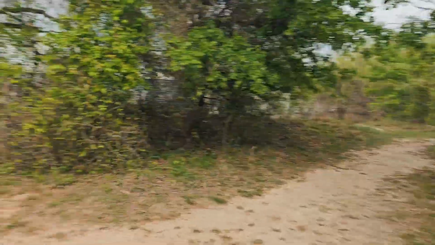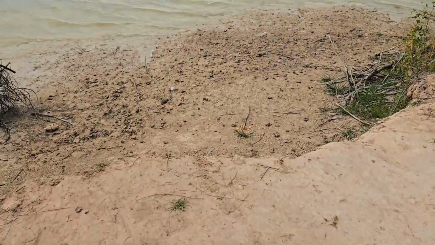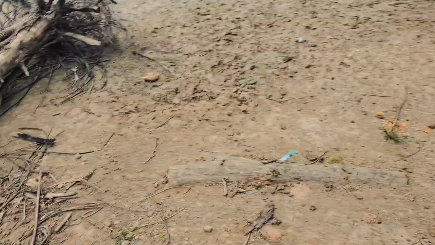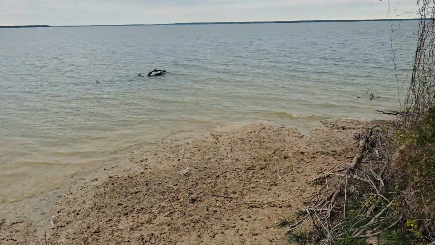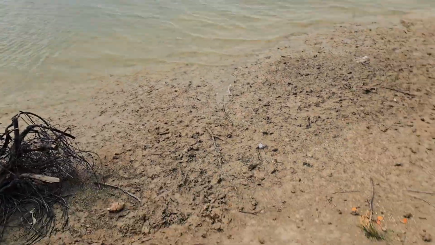See, this is where there should be a bench. This would be an awesome spot for a bench. But looks like this little drop off. And I think I'm probably gonna sit here for a bit because it's really nice. All right, so from here, I sat here for like 20 minutes, I guess.